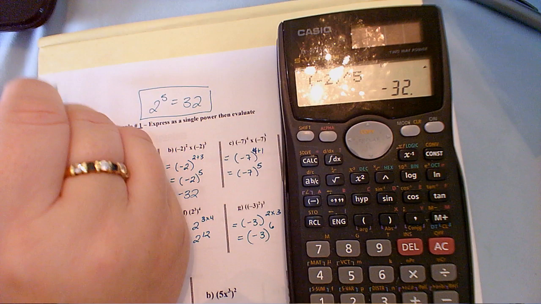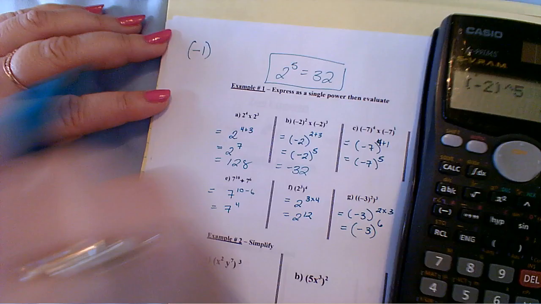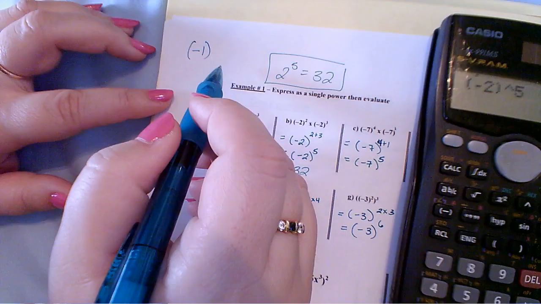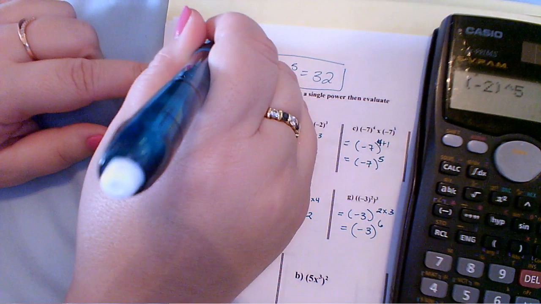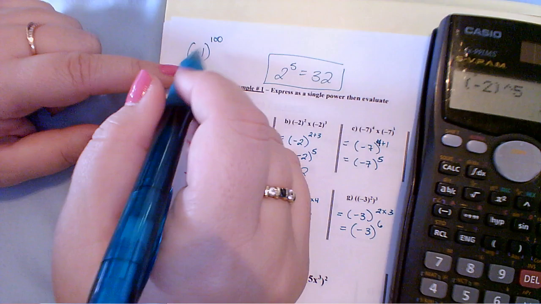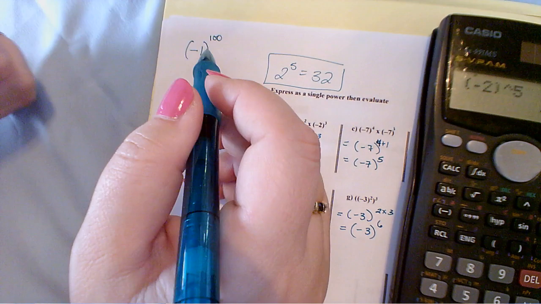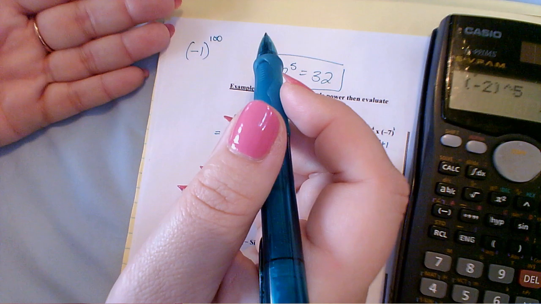Now, also, if you have a negative base, something to pay attention to, like -1 here, and you put an even exponent on it, so any even exponent, I put 100. You're not going to sit here and go negative times negative times negative 100 times. That's going to take up way too much time.